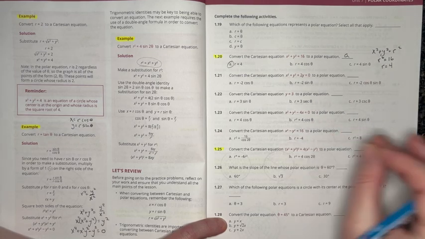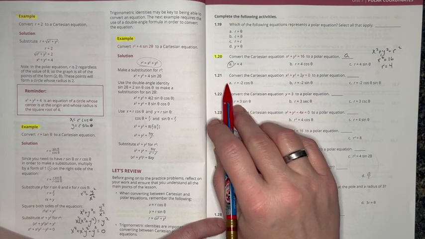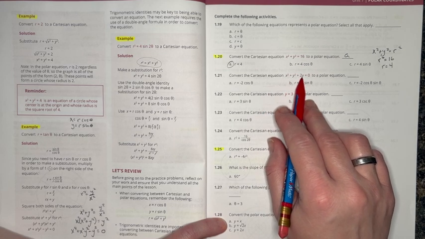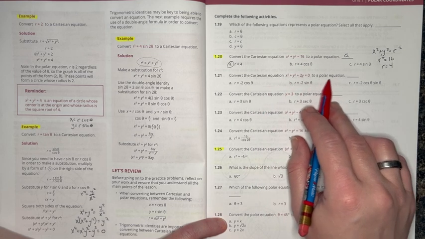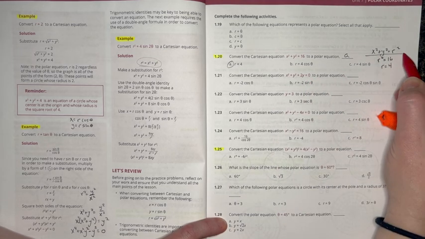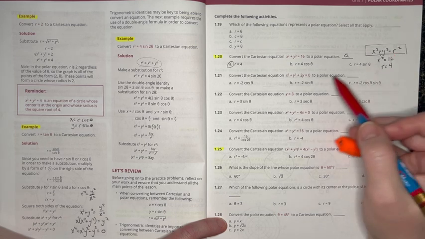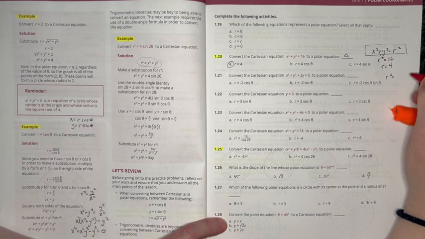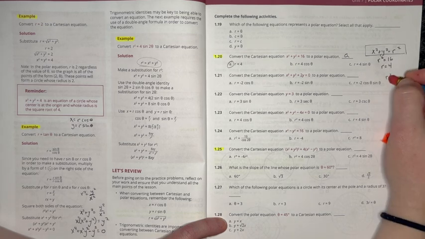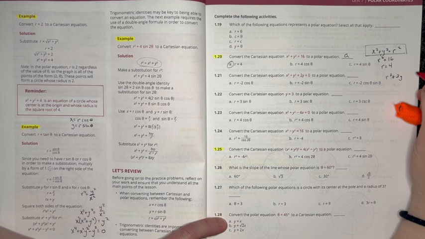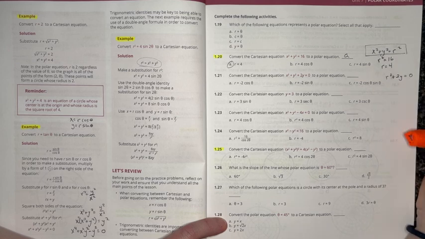I feel like the Cartesian to polar is easier than the other way around, right? Let's look at 21. Convert the Cartesian equation x squared plus y squared plus 2y equals 0 to a polar equation. Okay. Again, remember, this is our base. So if we substitute r squared for x squared plus y squared, we get r squared plus 2y is equal to 0.